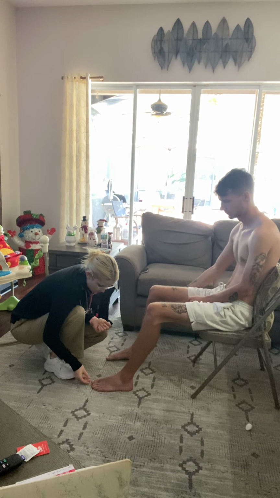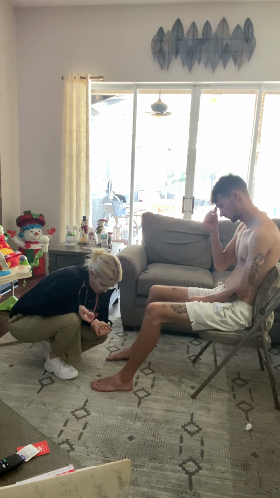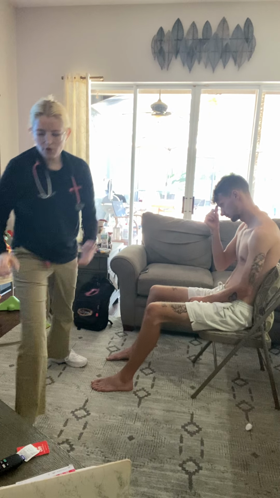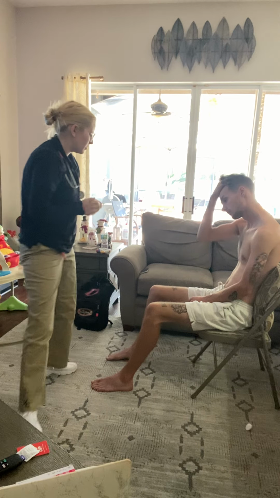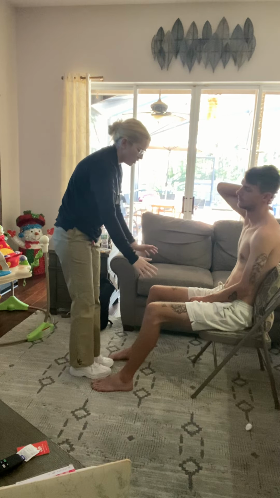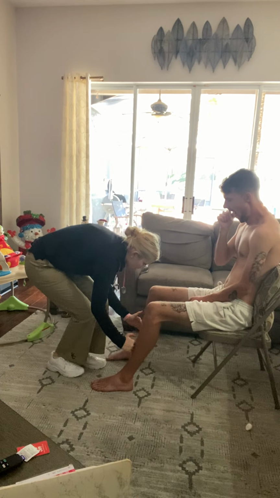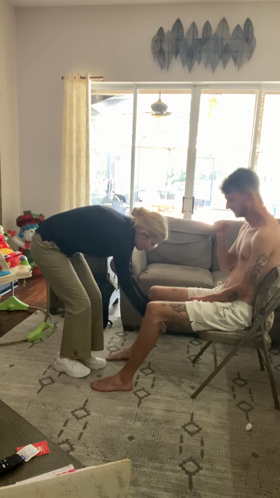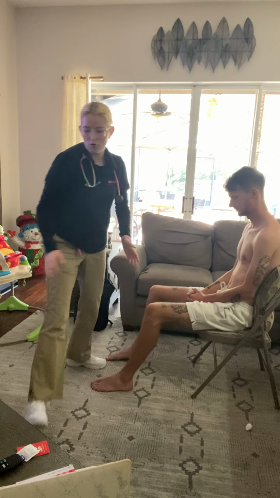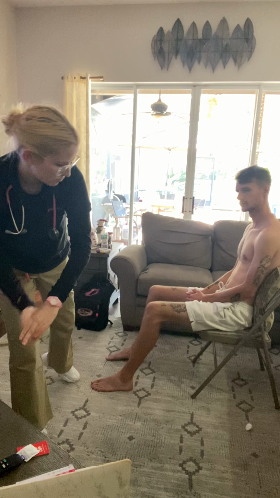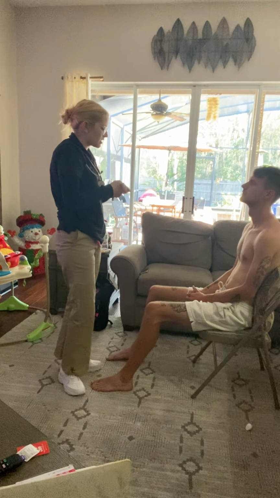Great, so cap refill was +2. So now I'm going to foam, and I'm just going to check the warmness on your lower extremities. Great, so his skin is warm all over on the lower extremities. I'm going to foam again. Great, so now I'm just going to check your musculoskeletal system.